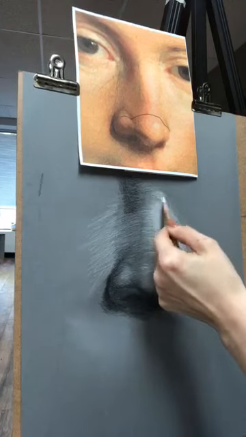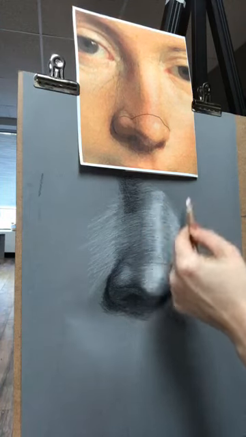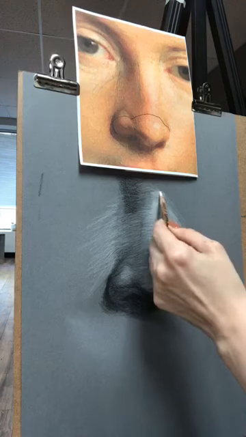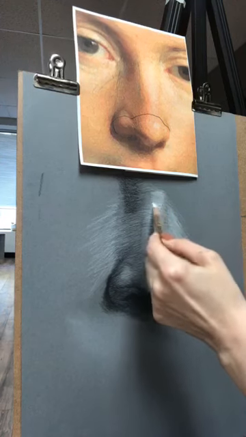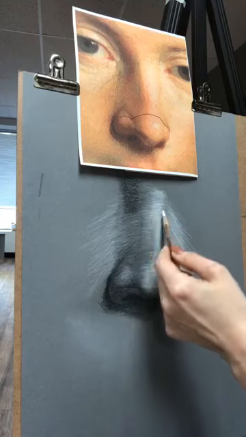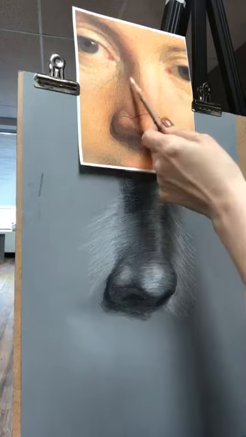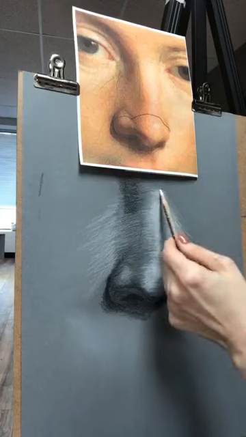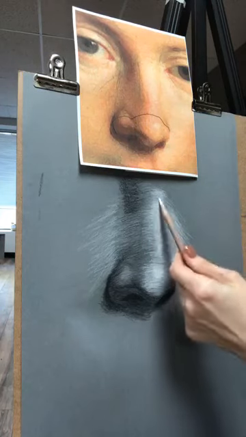I'm doing this because I feel like the nose could be a little bit taller up there to the bridge. So when I look at the placement of that shading compared to the lightest part, it can come up a little bit.